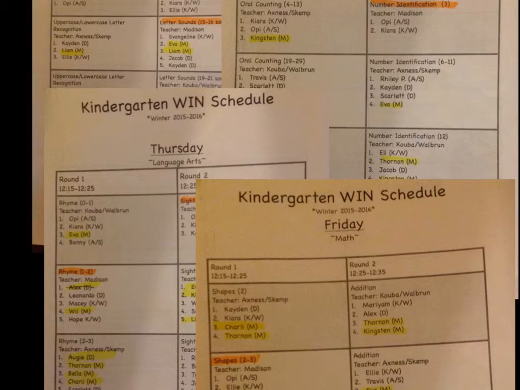During our WIN time, I work with 3 other kindergarten sections, and we all switch children to focus on specific needs for these students. So the students are working on a targeted skill. So right here you can see they're working on oral counting, and over here they're working on number identification. So every group is working with a different teacher in a small group setting to hopefully give them the individualized attention that they need to help them be successful.